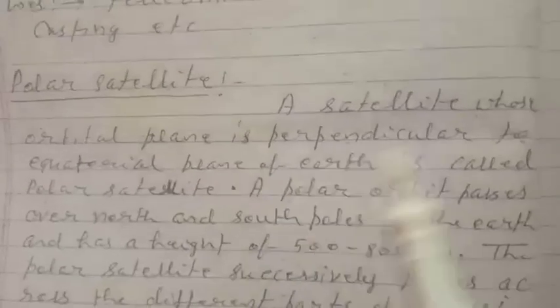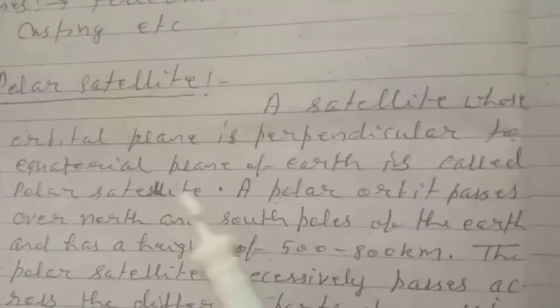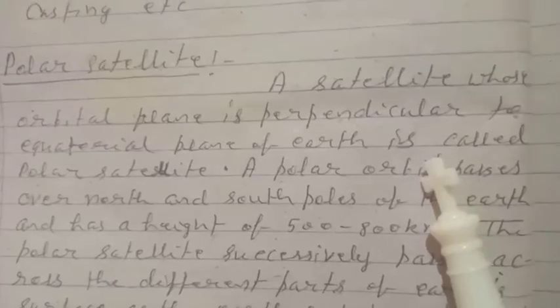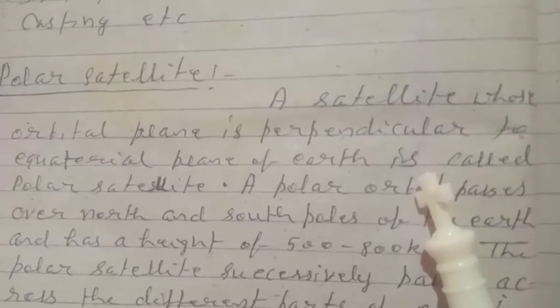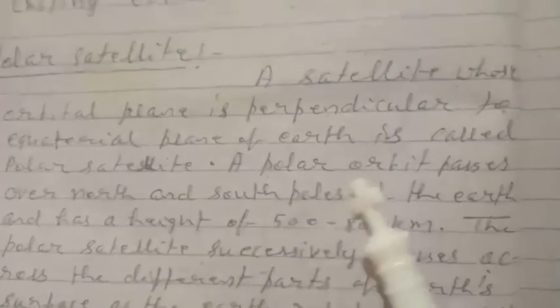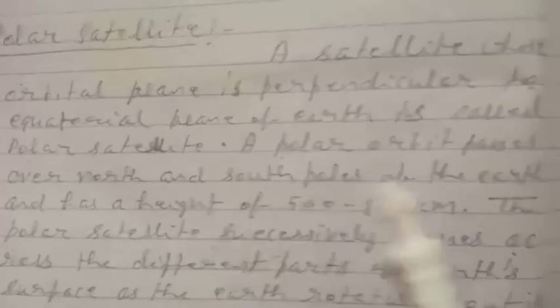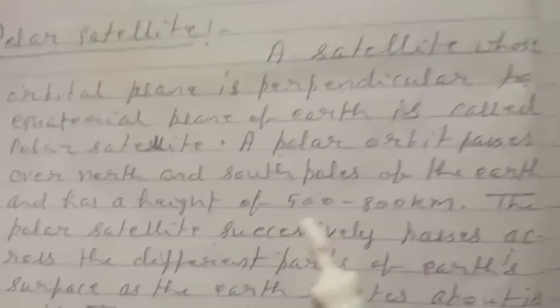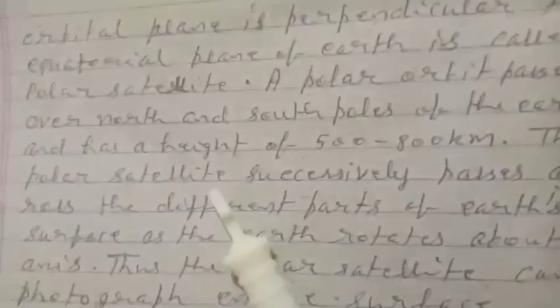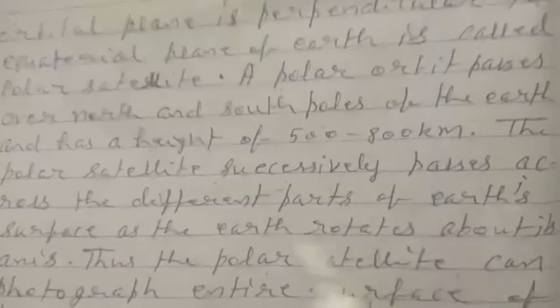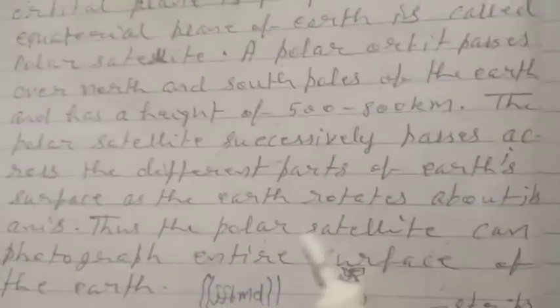Now polar satellite. A satellite whose orbital plane is perpendicular to the equatorial plane of the Earth is called a polar satellite. A polar orbit passes over the north and south poles of the Earth and has a height of 500 to 800 kilometers. The polar satellite successively passes across different parts of Earth's surface as the Earth rotates about its axis. Thus, the polar satellite can photograph the entire surface of the Earth.